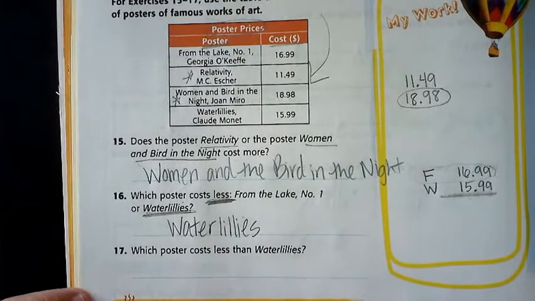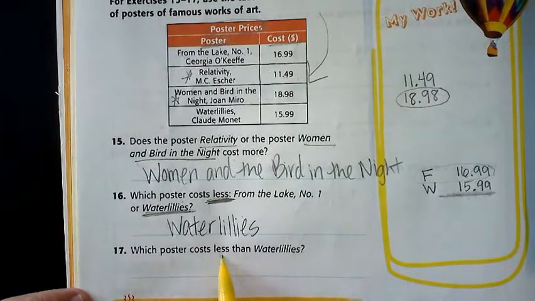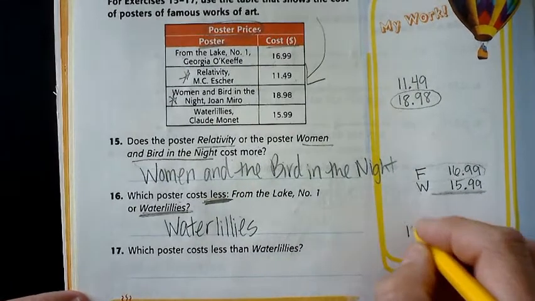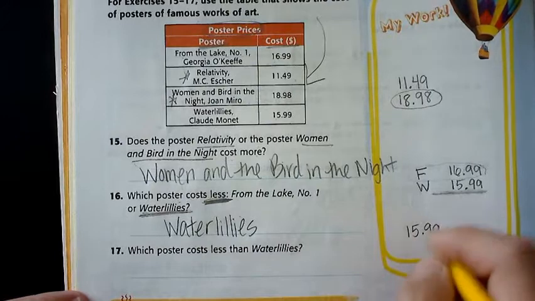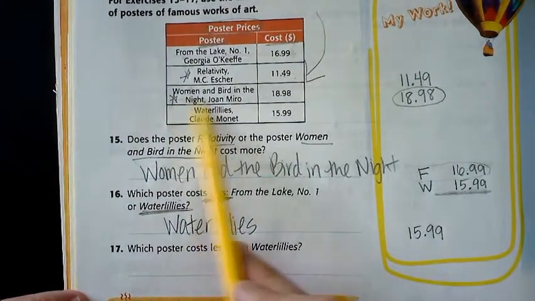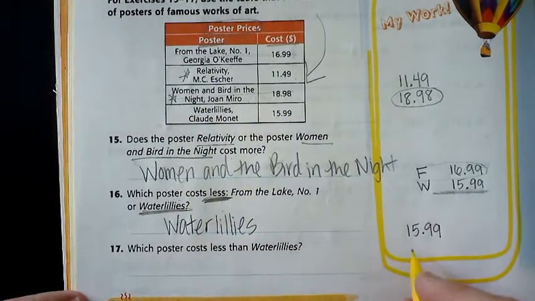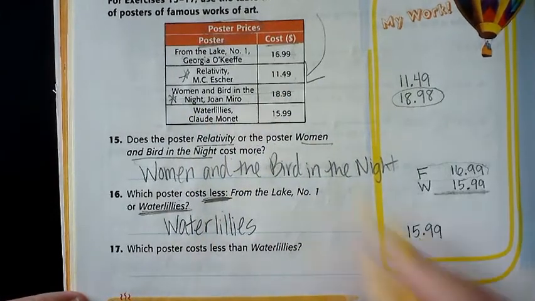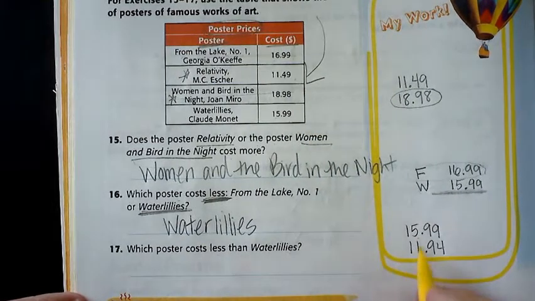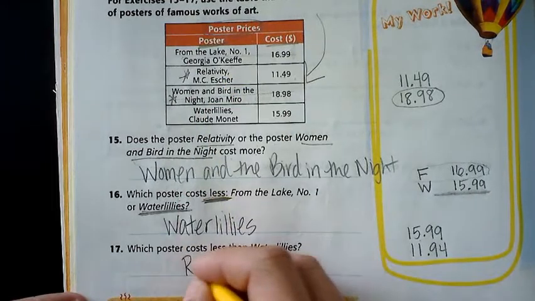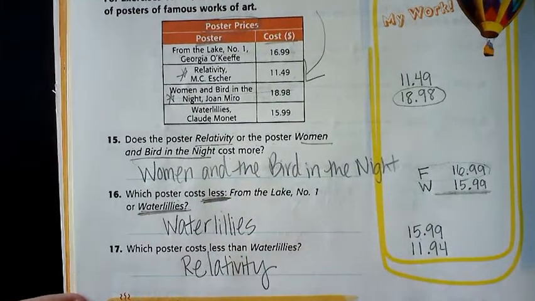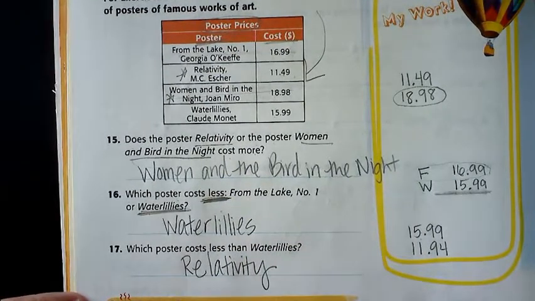Okay, it wants to know which poster costs less than Water Lilies. So we know that our Water Lilies is $15.99 because we just wrote that. And we know that this one is not. What about Women and the Bird in the Night? 18 something. No. What about this one? Let's check it. Let's line up our decimals. Yep. Relativity is less. It costs less than Water Lilies.